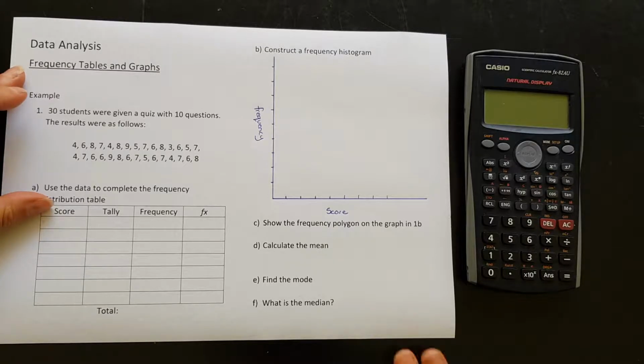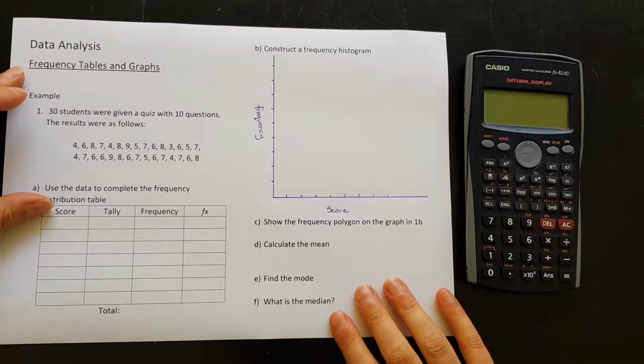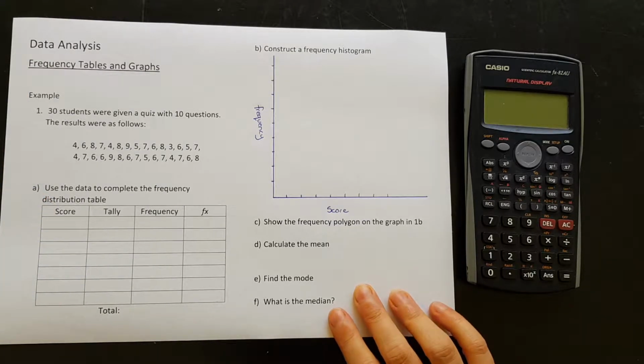Today we're doing data analysis and we're looking at frequency tables and graphs. So the best way to do this is just jump into a question here. So here's my first example.